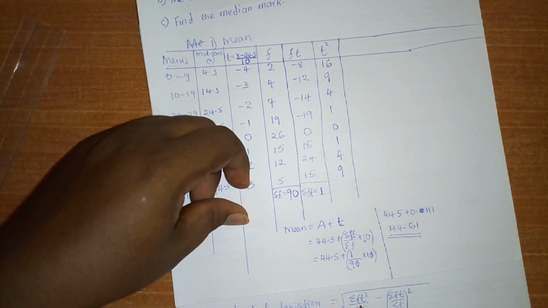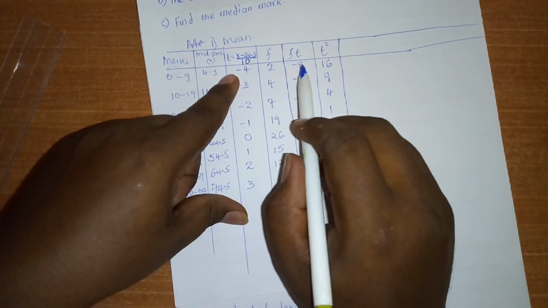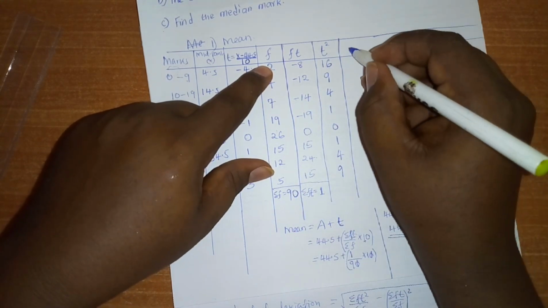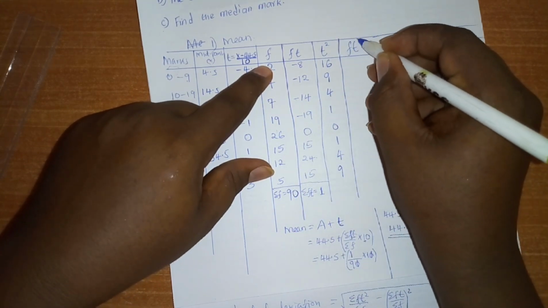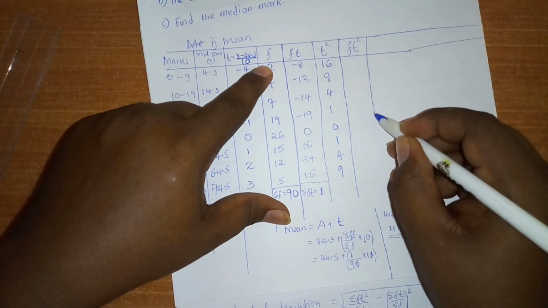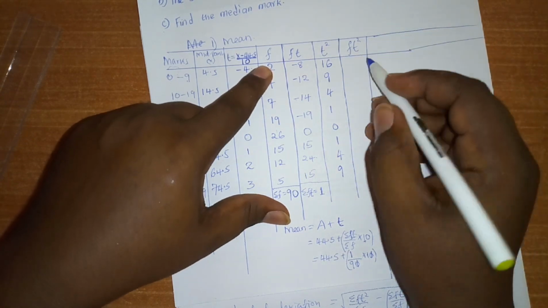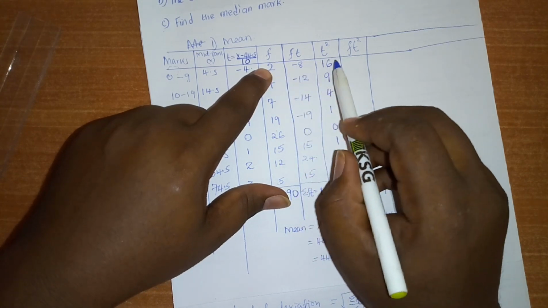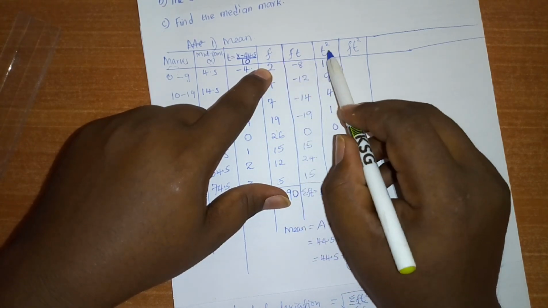Then we have to find a column of ft squared, multiplying f times t squared. So how can we get ft squared? Here is f, and then here we have t squared.